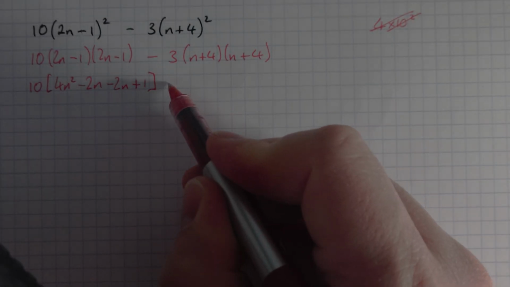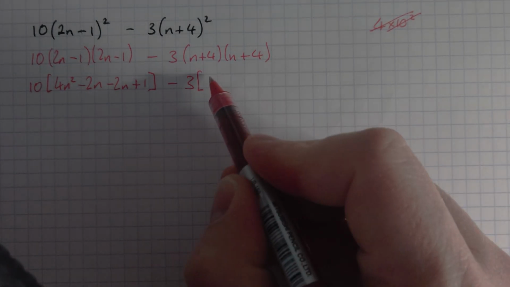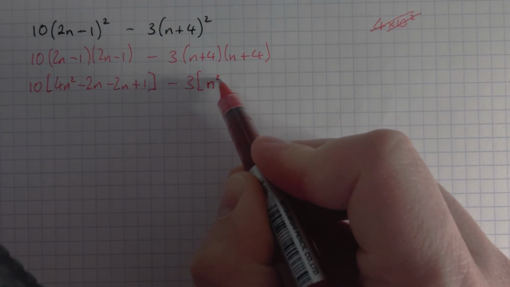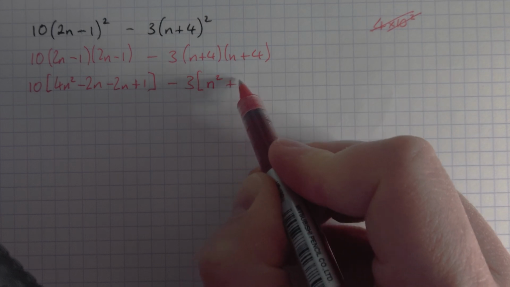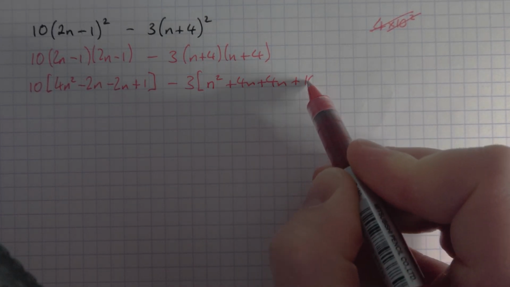All right, now I'm taking away 3 lots of all of this stuff. So n times n is n squared. N times 4 is 4n. There's another 4n. 4 times 4 is 16.